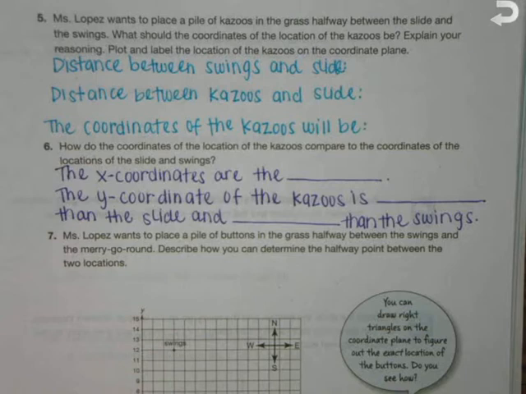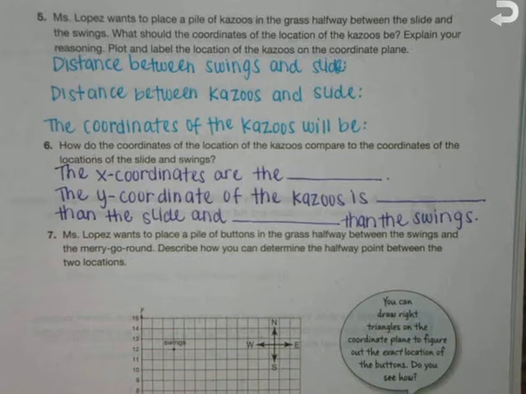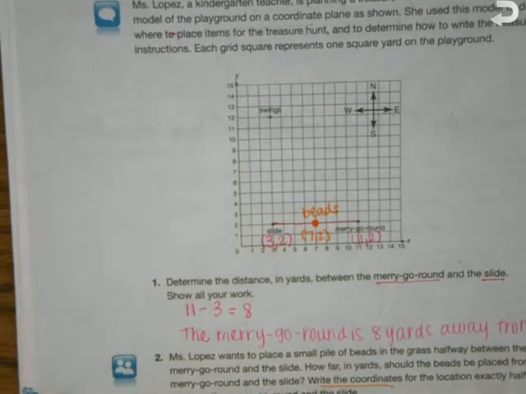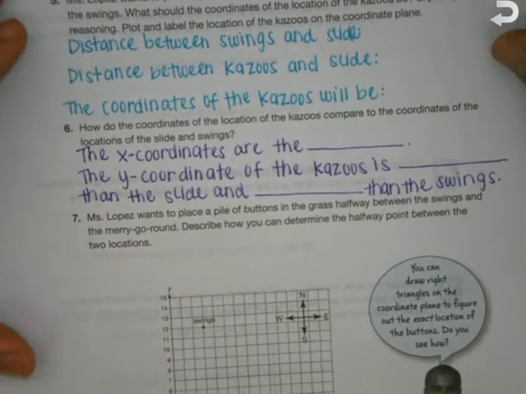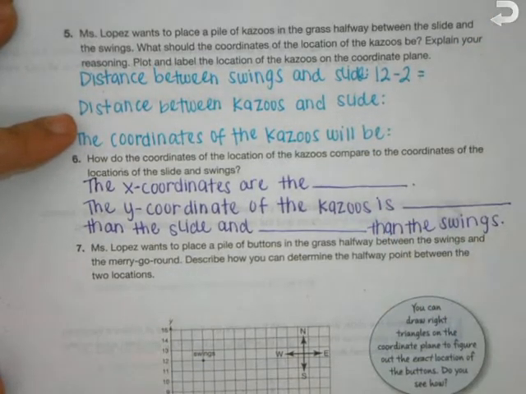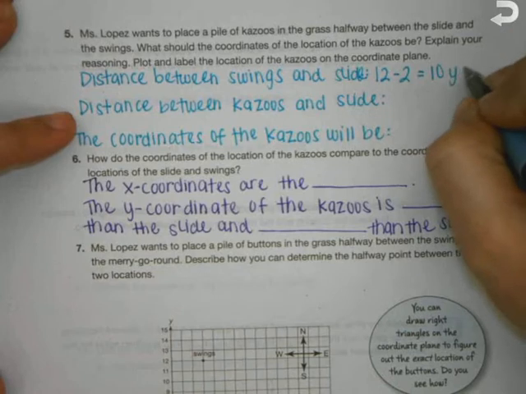Okay, guys, how did you find the distance between the swings and the slide? Count the boxes. Subtract what? What did you subtract? The x coordinates or the y coordinates? The y's, because the swings and the slide are right on top of each other, right? So the x coordinates are the same, so let's subtract the y. So what did you subtract for swings and the slide? 12 minus 2. And that came out to 10 yards. So they are 10 yards apart, right?